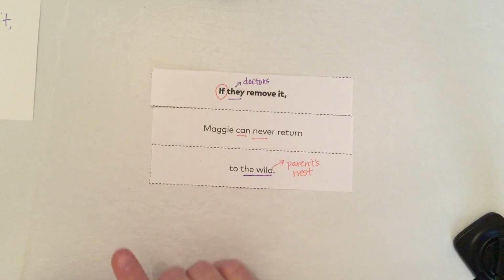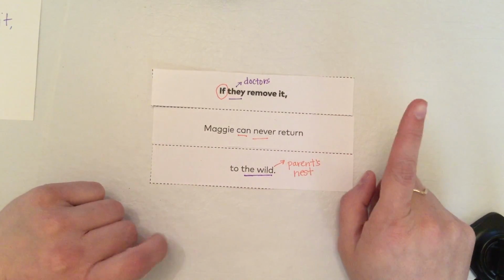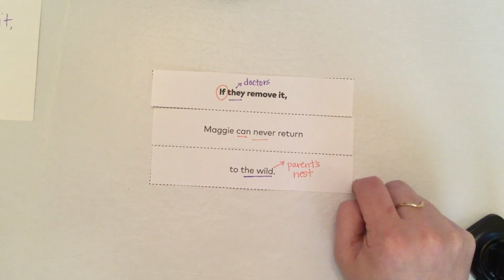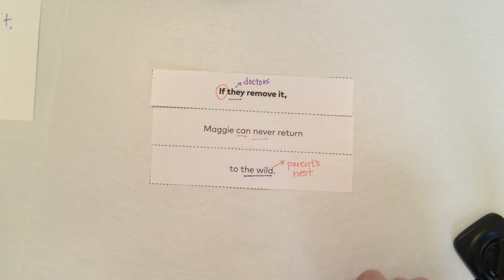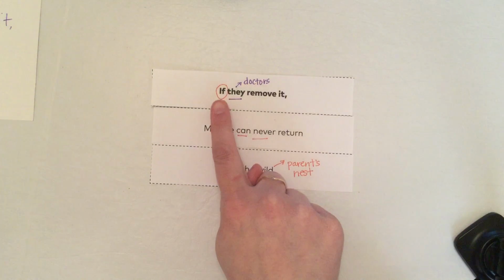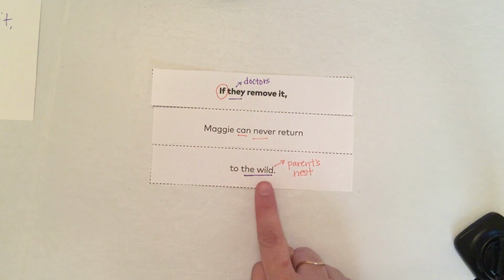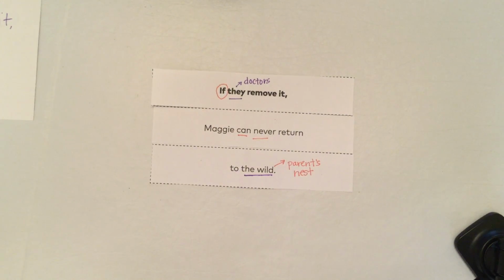All right, first grade, your job is to write this sentence in Dojo. You can send it to me as a text file. You can write it on a piece of paper and take a picture. I'm going to read it one more time, and then I want you to write it and send it to me. If they remove it, Maggie can never return to the wild. Okay, so write that down, send it to me in Dojo, and I'll give you some feedback.